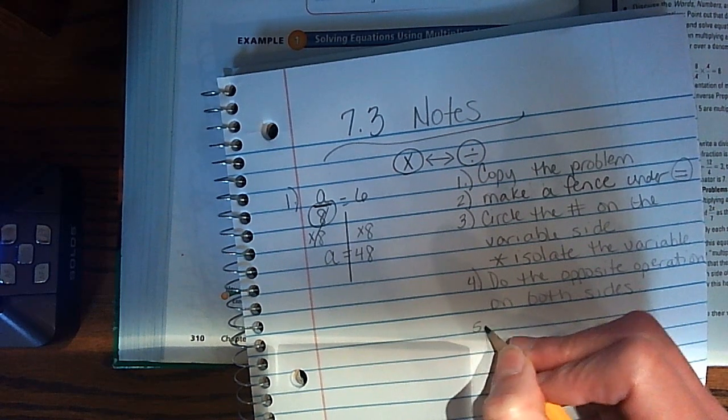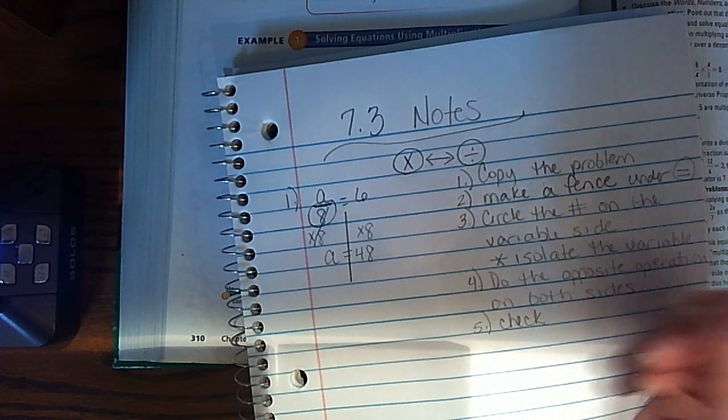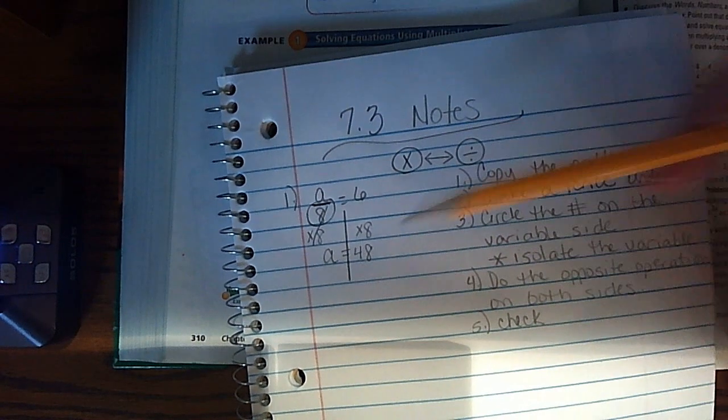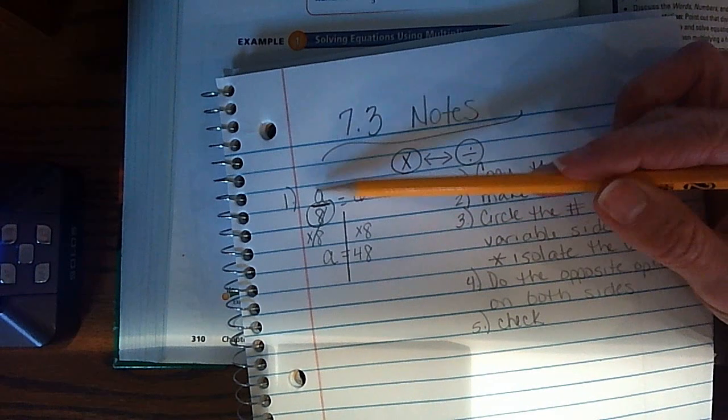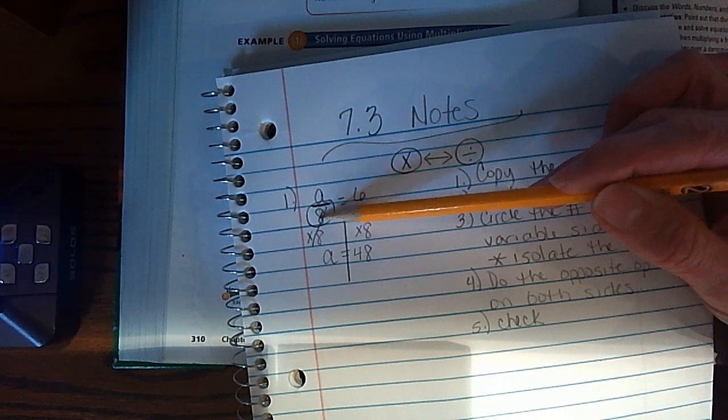And then step 5, which is just a nice step that I always like to do, is to check, just to make sure your answer is correct. If I were to plug in a 48 up here, this would now say 48 divided by 8.